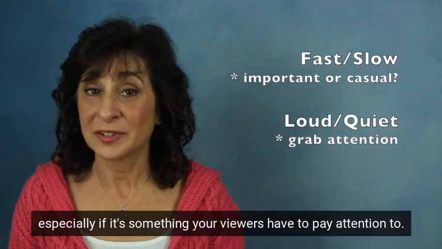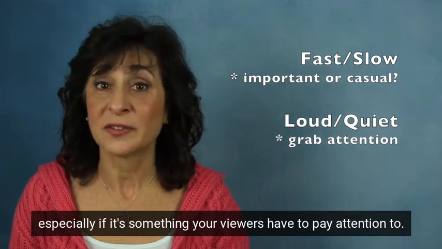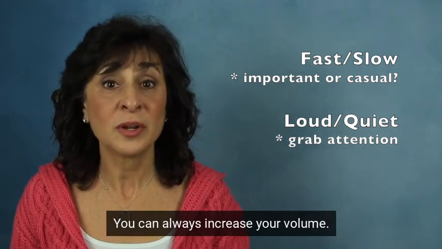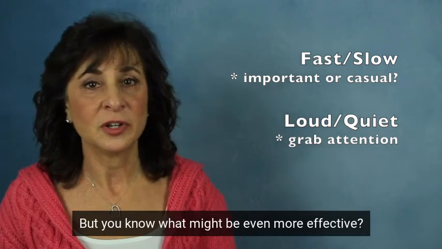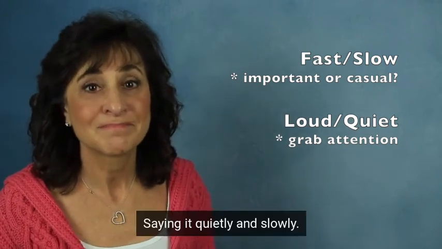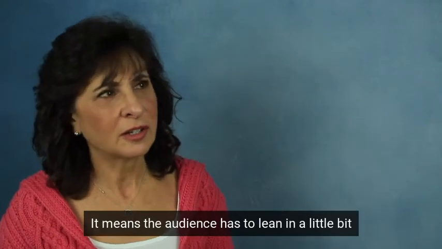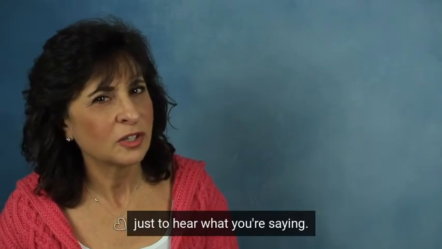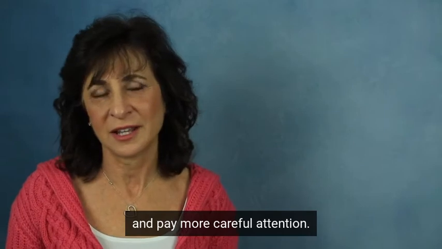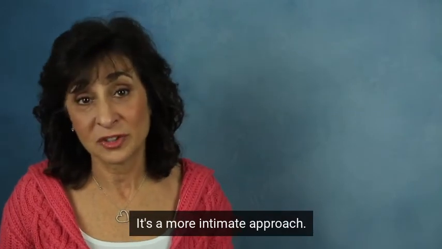Volume can be used effectively, especially if it's something your viewers have to pay attention to. You can always increase your volume, but you know what might be even more effective? Saying it quietly and slowly. It means the audience has to lean in a little bit just to hear what you're saying and pay more careful attention. It's a more intimate approach.